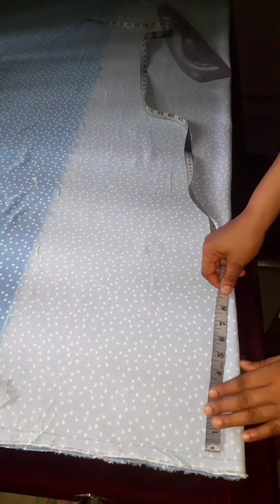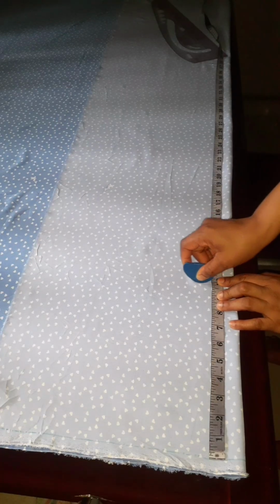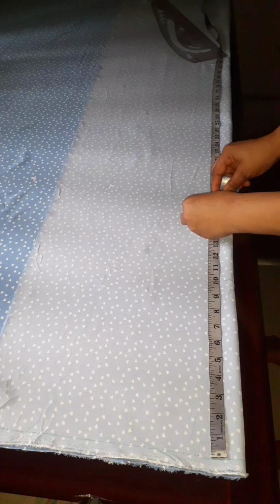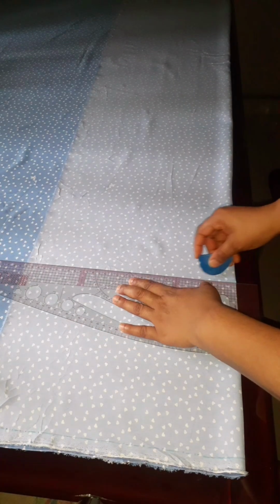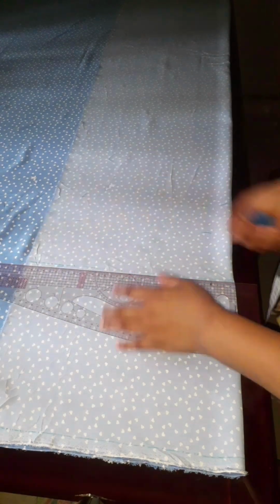Okay, right now I'm marking my starting point, which is going to serve as my shoulder line, and now I'm marking my measurements, my bust, my under bust, my waist, my hip, and my knee, which is where the dress will stop. And I'm extending the line across.